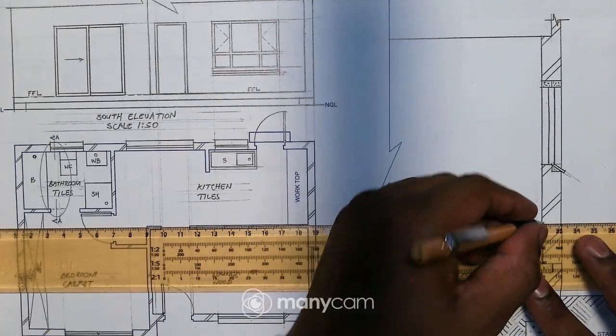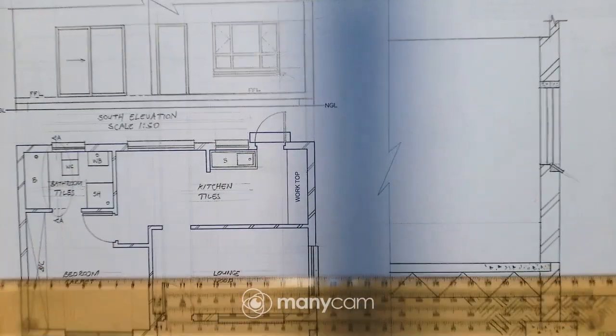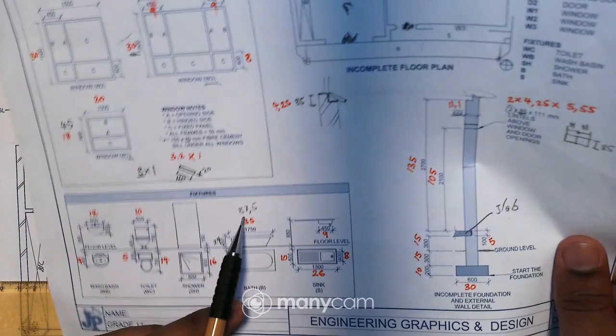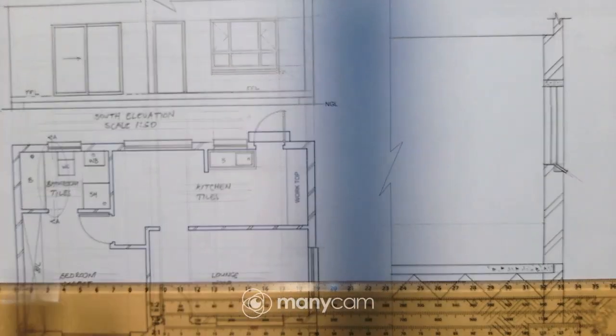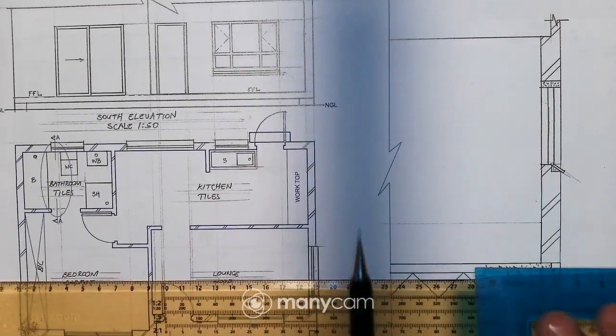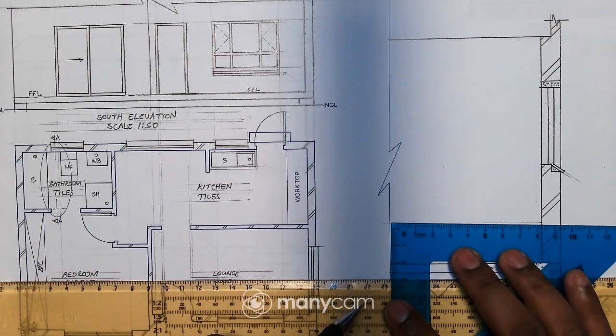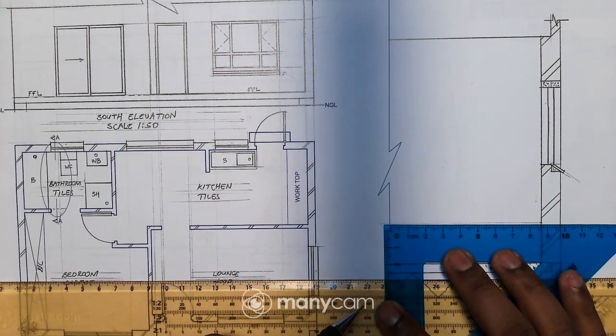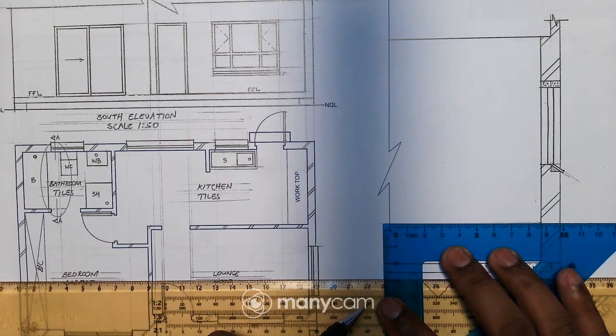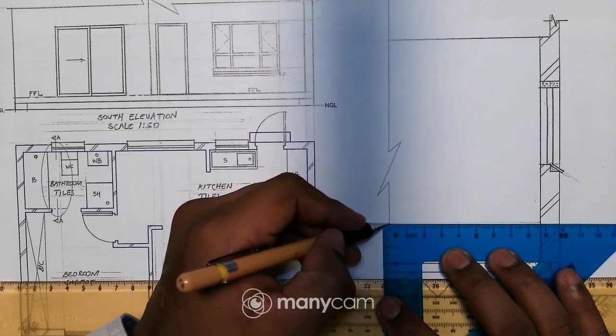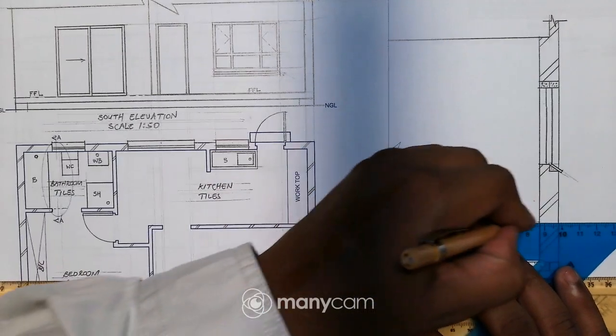Draw a construction line. And what's the length? The length is 87.5. Can make that to be 88. So if I measure here, I get 87.5, right? So that means the path will fit right over there.